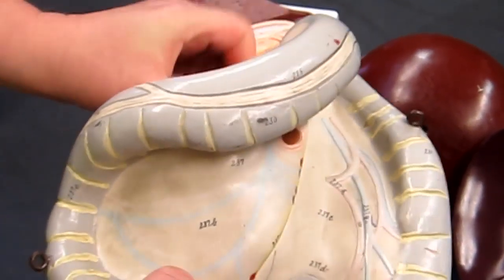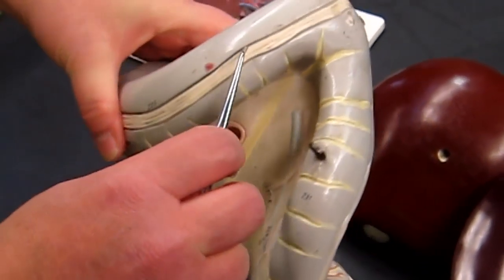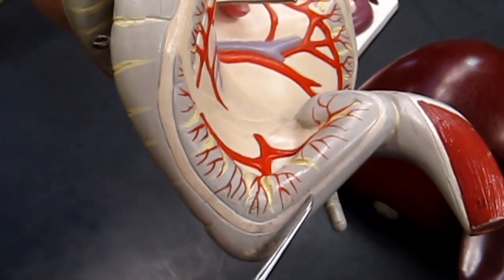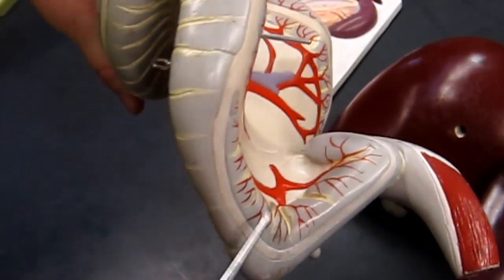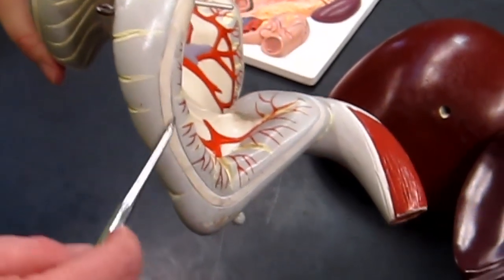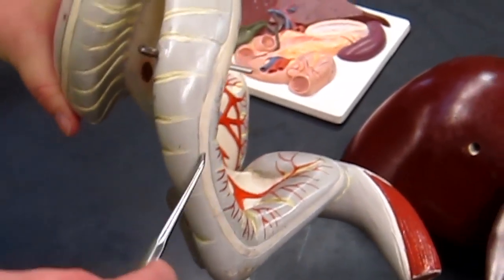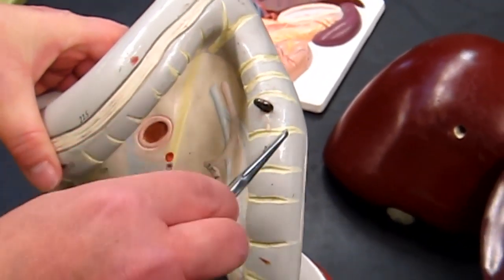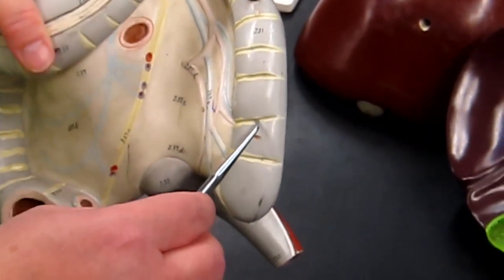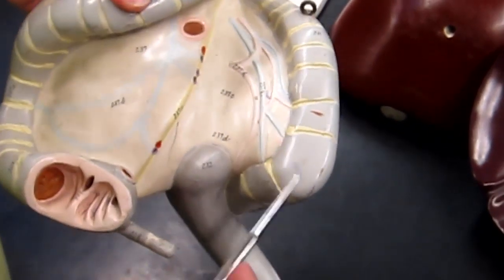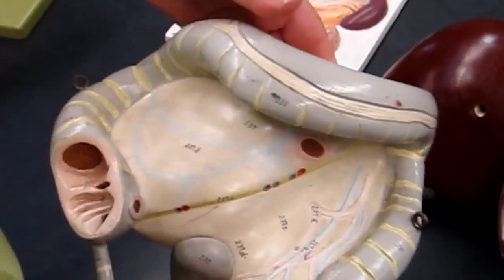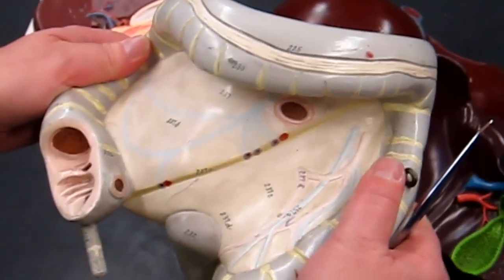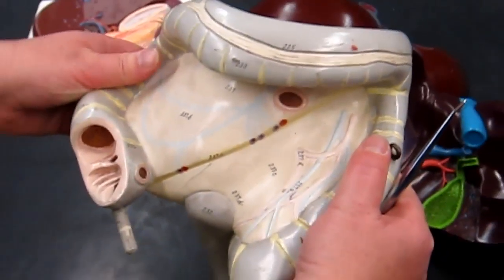Okay, so the circular layer of muscle is complete in the entire large intestine, but the longitudinal layer is reduced to these few strips. Okay, so you can see one of them there. You can also see how there's little indentations and kind of a pouch-like appearance to the large intestine as a consequence.